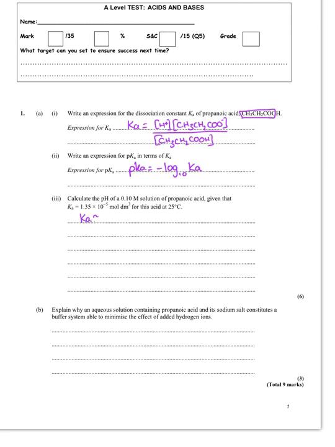We can use the approximation where Ka is equal to the hydrogen ion concentration squared divided by HA. Okay, we want the hydrogen ion concentration, so that's going to be equal to the square root of Ka times the original acid concentration.